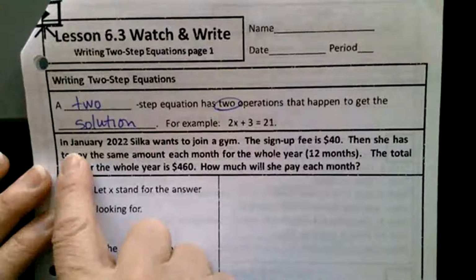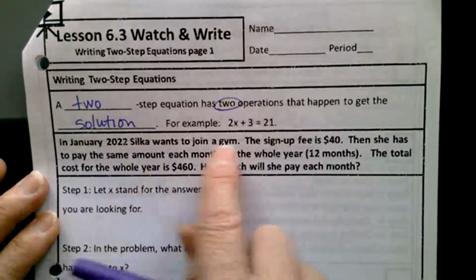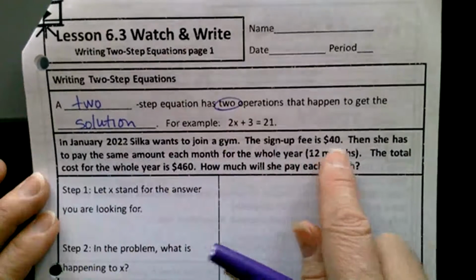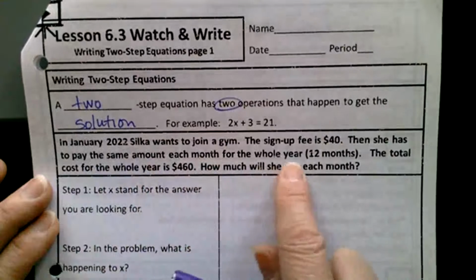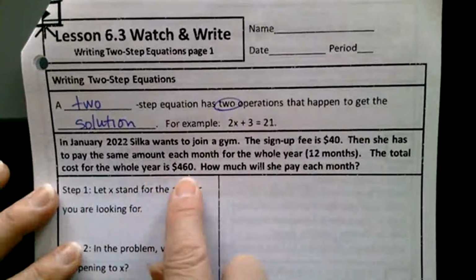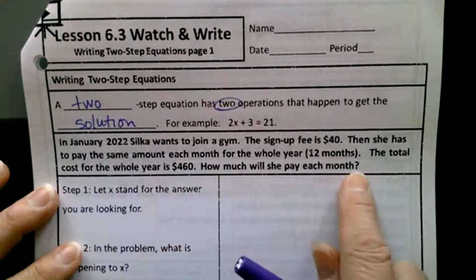So here's a situation. In January 2022, Silke wants to join a gym. The sign-up fee is $40. Then she has to pay the same amount each month for the whole year, 12 months. The total cost for the whole year is $460. How much will she pay each month?